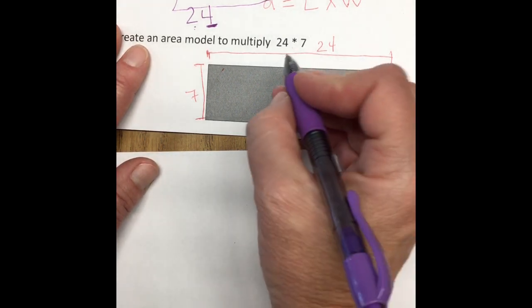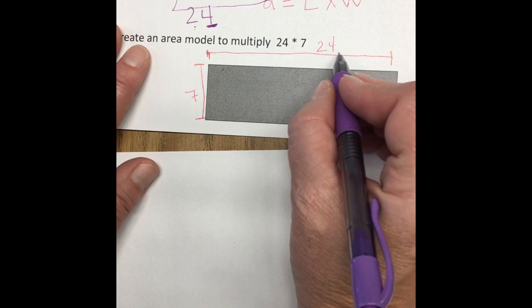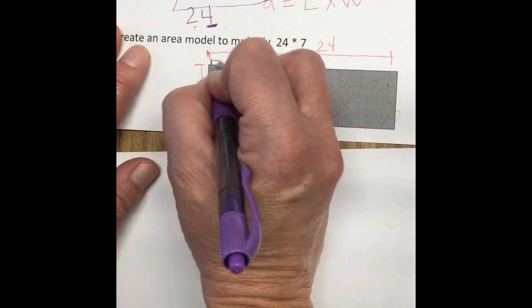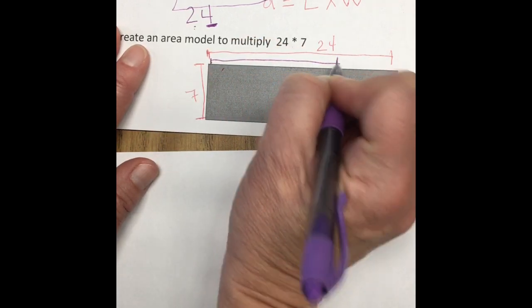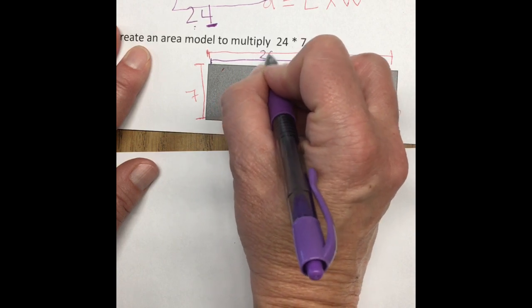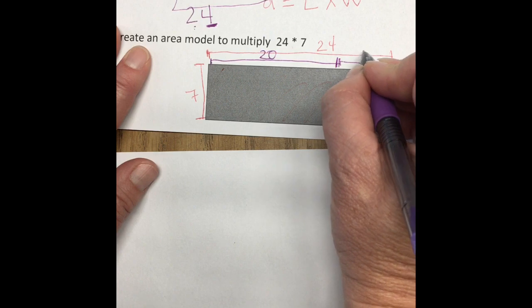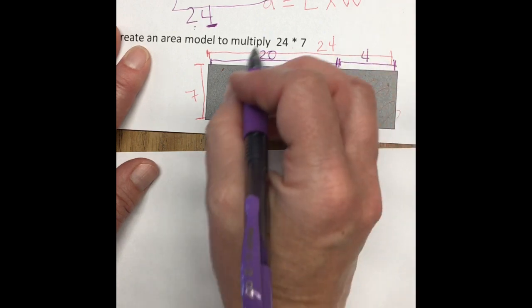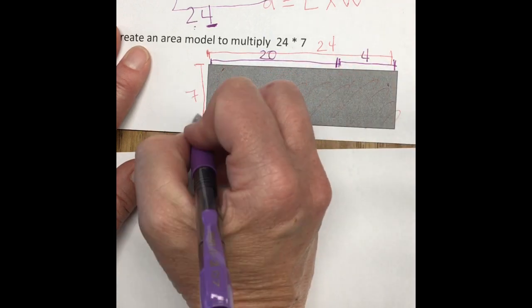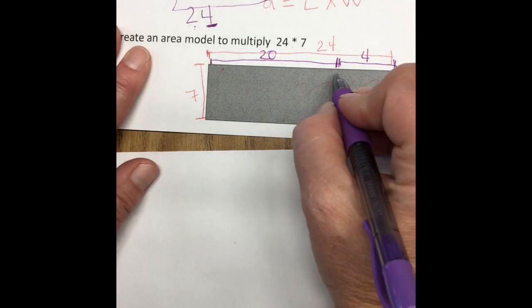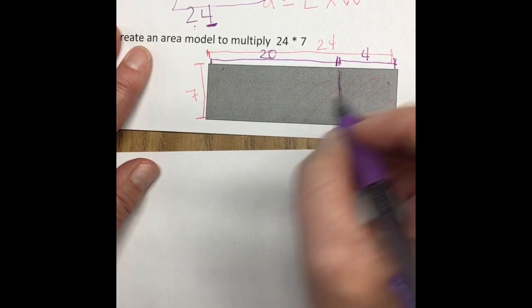So instead of the 24, I'm going to break this 24 down into tens and say 20. And what's left over is the 4. And then my 7, my multiplier, stays the same. So what I would be doing is I'd be breaking down this model.